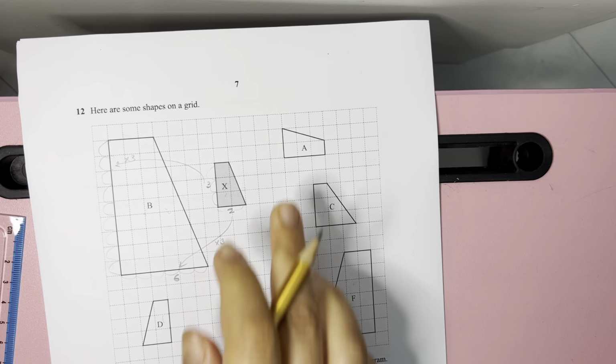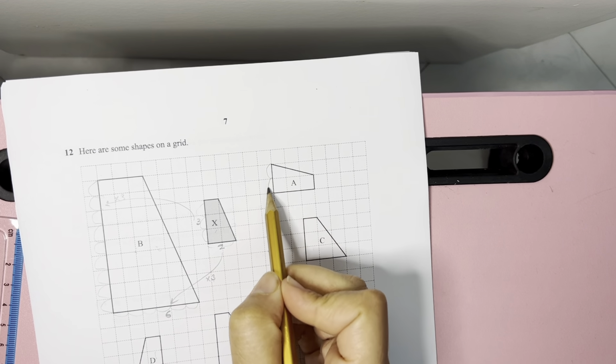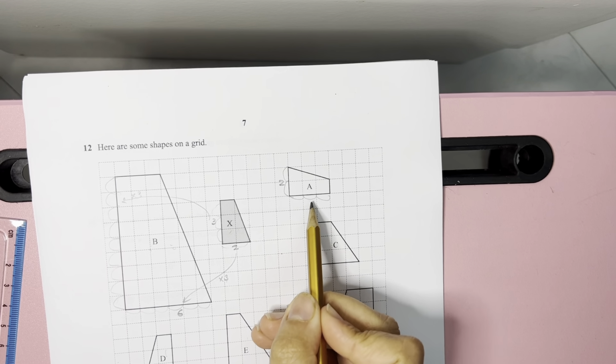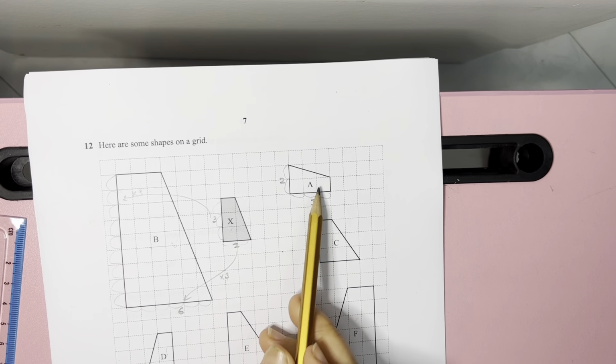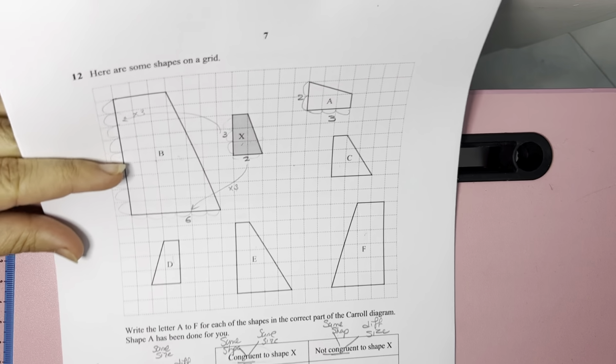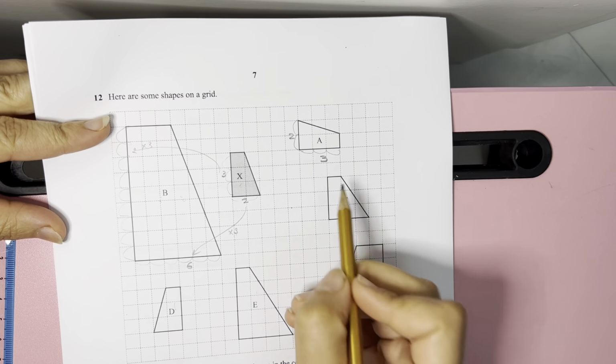Okay. For A, 1, 2, same. 1, 2, 3, 3. So it is same shape and same size. So it will be congruent. A is done for you. Okay. Here, let's read this.